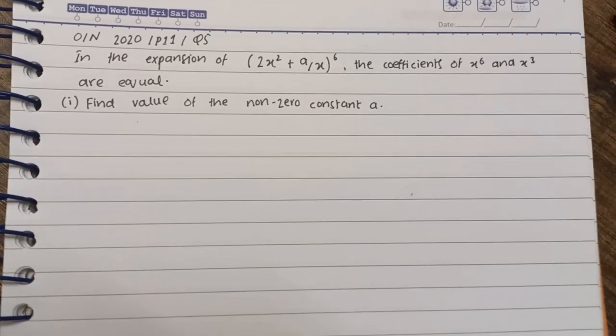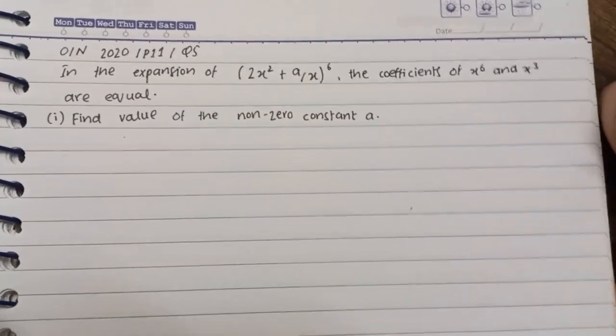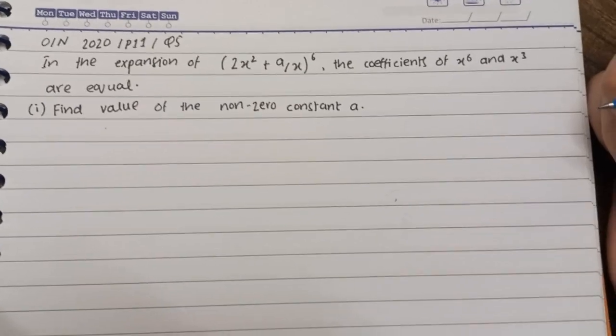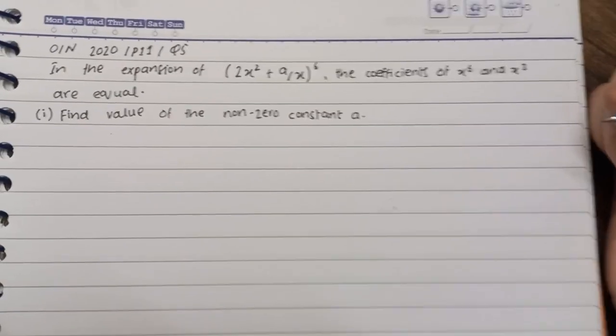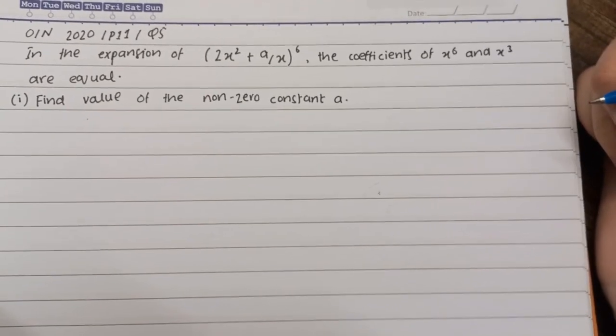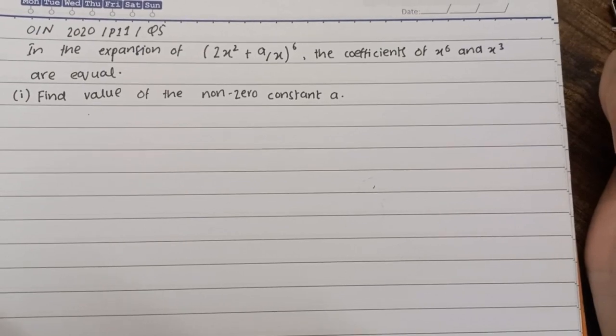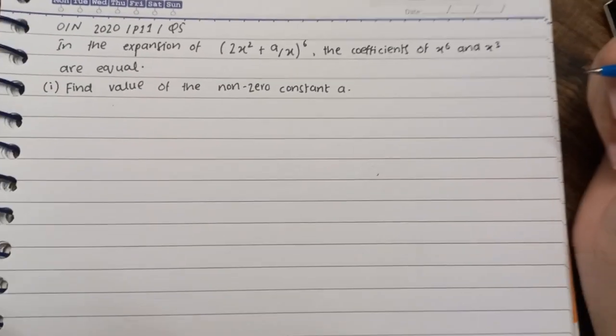Hello everyone, this is Maths and today we are going to be solving a question of binomial theorem. This is October-November 2020, paper 1, variant 1, question number 5. It says: in the expansion of (2x² + a/x)^6, the coefficients of x^6 and x³ are equal. Find the value of the non-zero constant a.